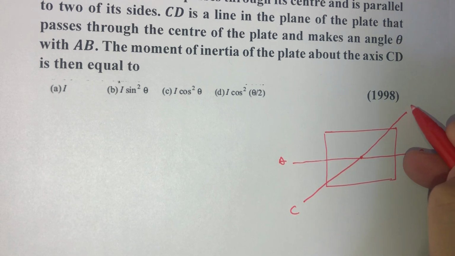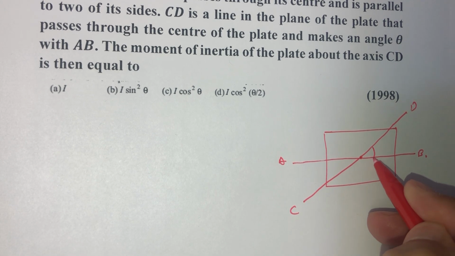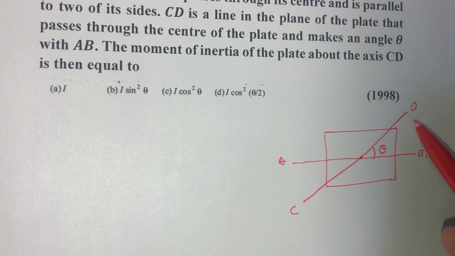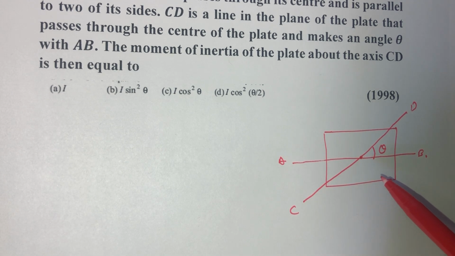And we are supposed to find the moment of inertia about CD.